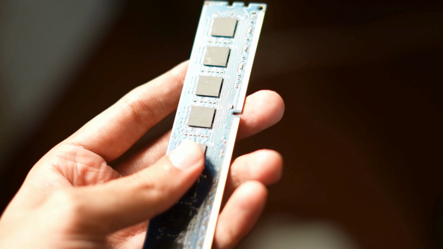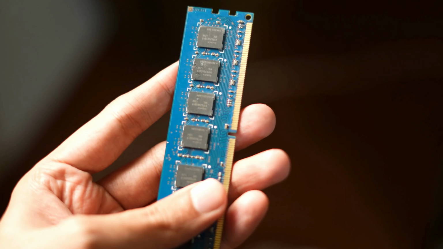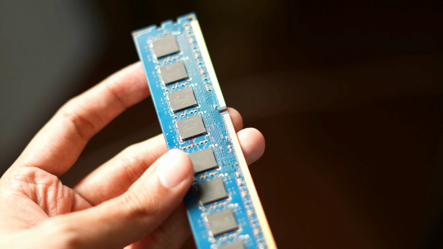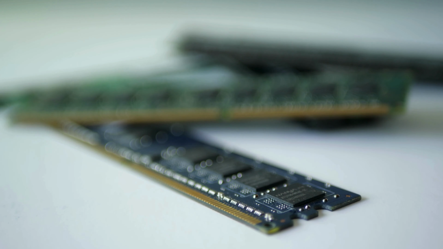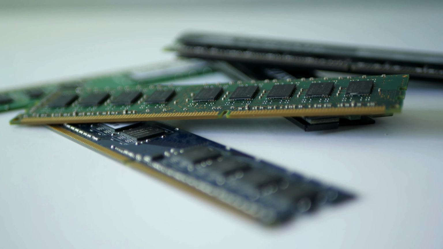When people talk about computer performance, two components come up constantly: the CPU and RAM. They work closely together, but they serve completely different purposes. Understanding how they interact is fundamental to understanding how computers actually operate.